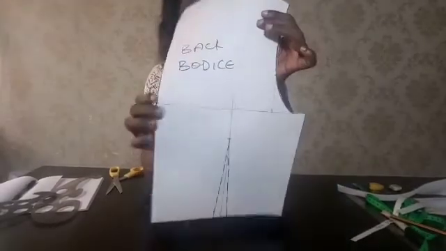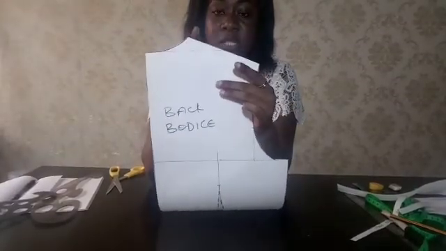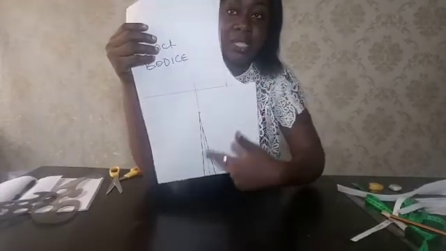So now you can see this width is 10 inches. So if I use that twice, it's going to give me 20 inches for the full back. So this is the neck, this is the shoulder slope, and then this is the chest, and this is the waist, and then this is the dart. So now the next one we need to construct is the front bodice.